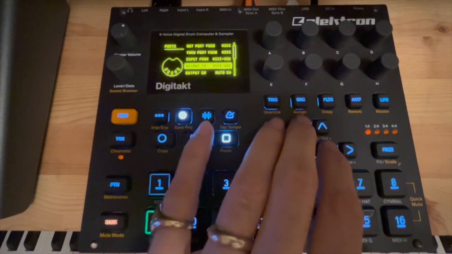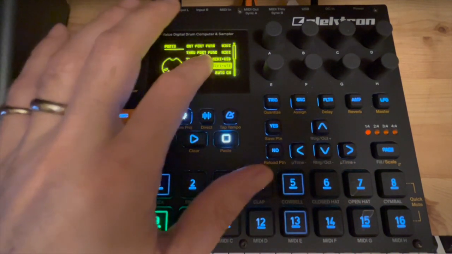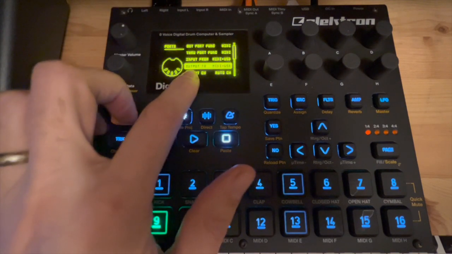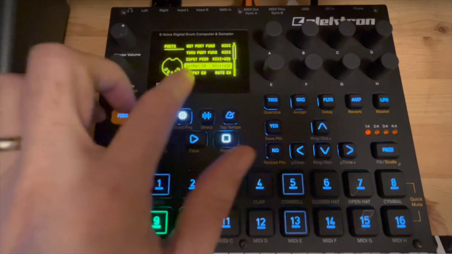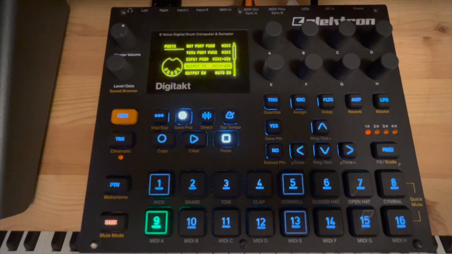In terms of port configuration, I'm not using USB. On the output setting you can choose MIDI or MIDI and USB. Just make sure that's not set to USB, because we're not going to be using USB for this session.